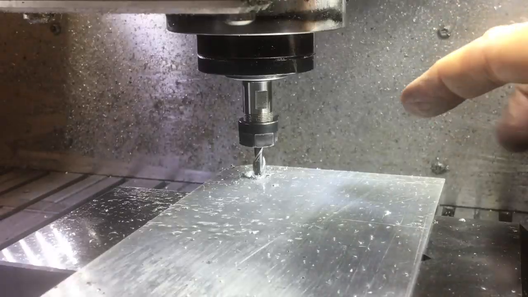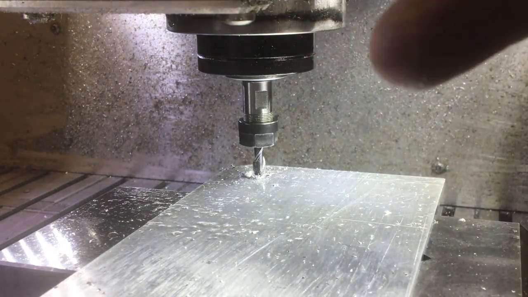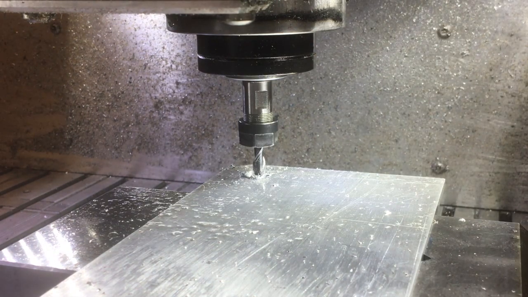Right, well, there was a little bit of chatter there as this is very unsupported, but we're just trying out the principle here, and I want to make sure I can fit quite a few samples on. I can also see from here it hasn't quite gone all the way through, so we'll just edit the G-code to cut a little bit deeper, and then we'll run it again.